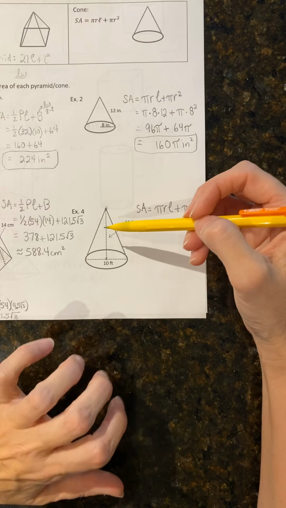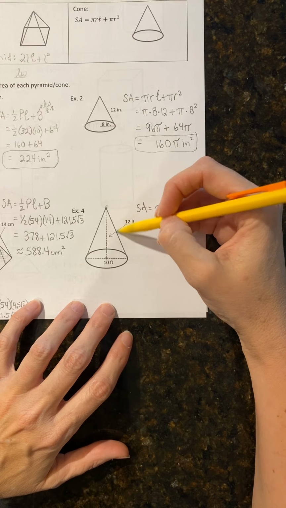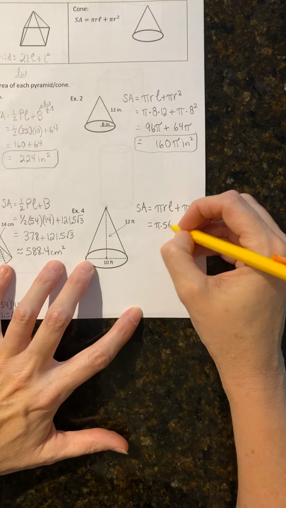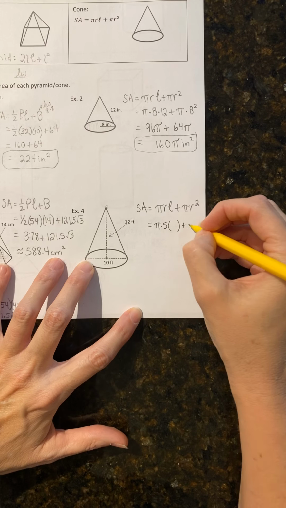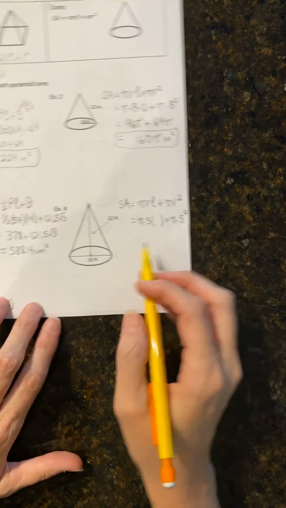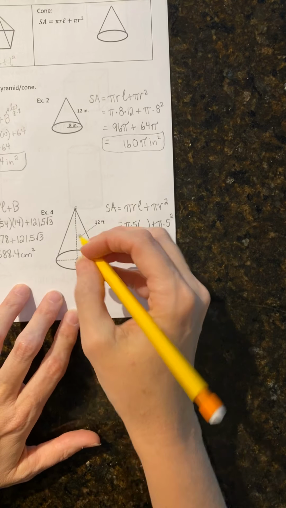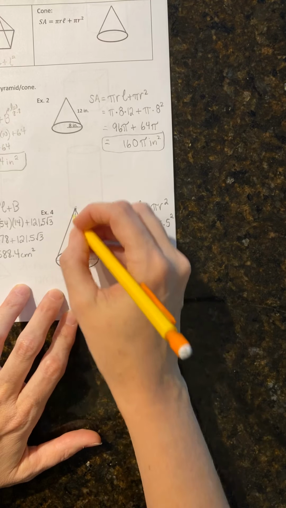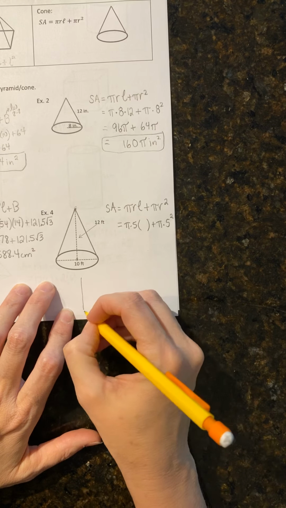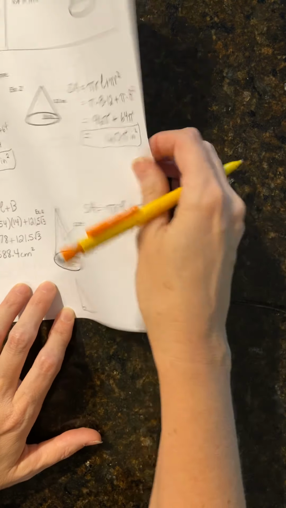We're going to need that number for volume. But for surface area, we need the slant height. We need this line. So we'll come back to that in just a minute, and I'll show you how to find it. Plus pi times radius squared. All right, so this is what it's going to look like as soon as I get that plugged in. All right, let's talk slant height.